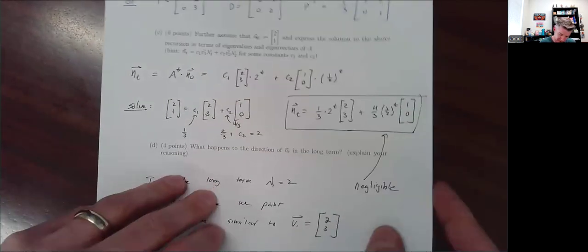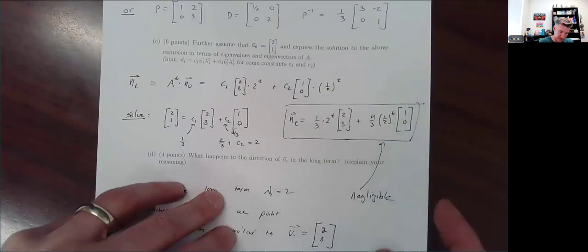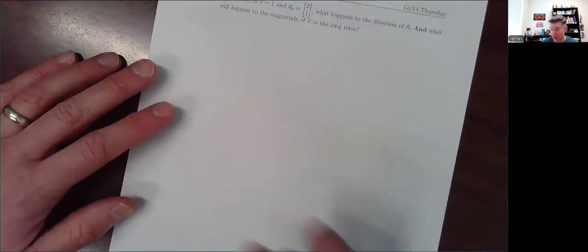All right, let's see. Can I finish? I think I can wrap this up and then head over to opposite sides. So if A is equal to 1, so same matrix, but now it's the matrix.